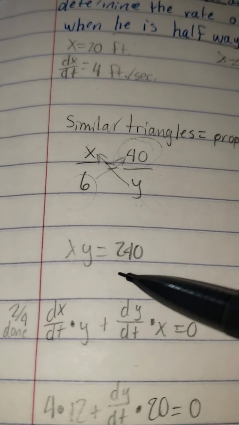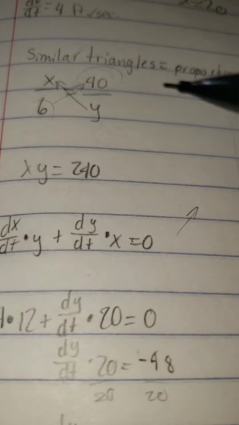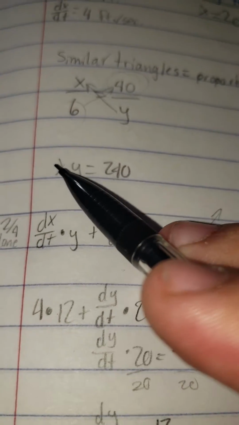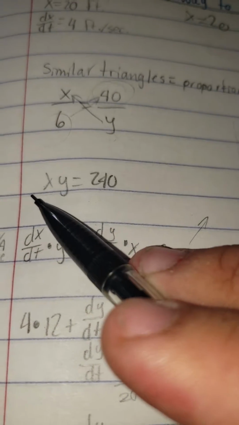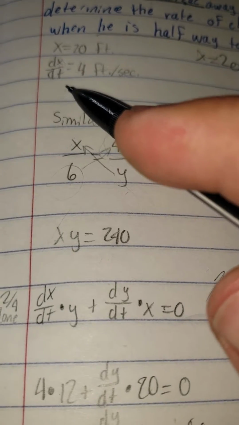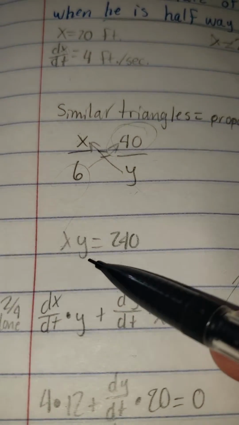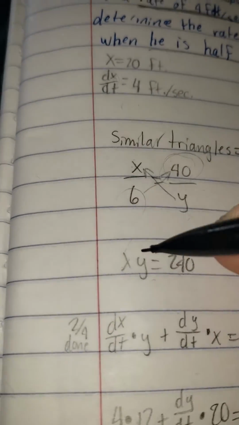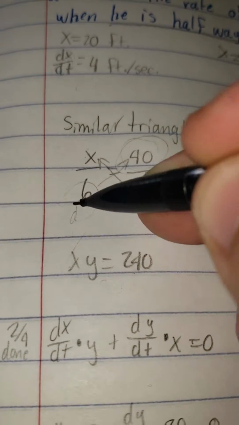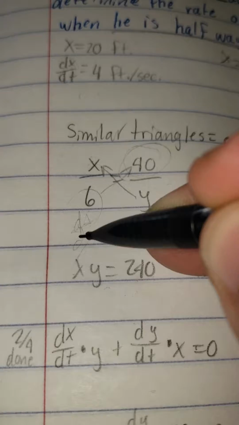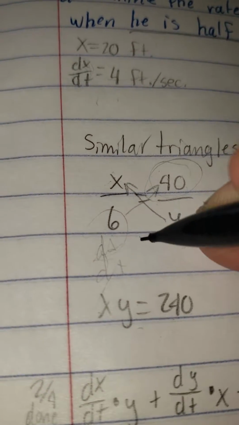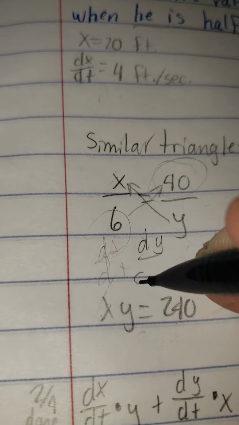So from here we're going to have to do a bit of derivatives. In this case we have dx over dt multiplied by y. It's basically a product rule. So x is derived to dx over dt, and y is derived as dy over dt.